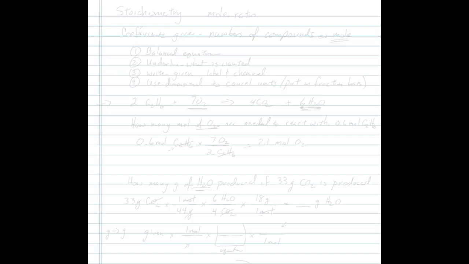This is the first lesson on stoichiometry. Stoichiometry is the study of amounts, and it is based on the concept of a mole ratio.